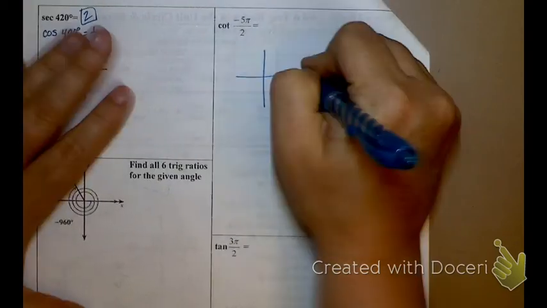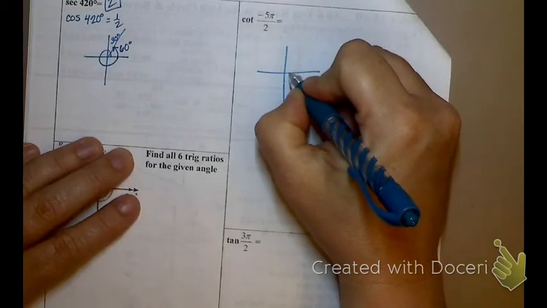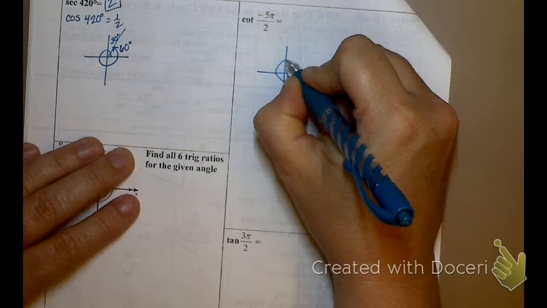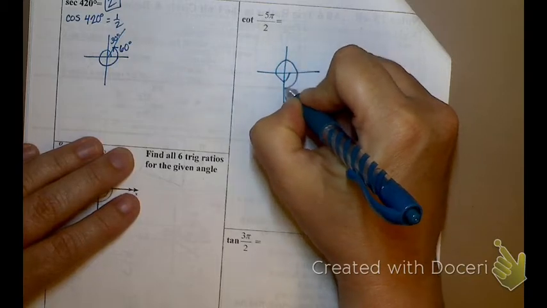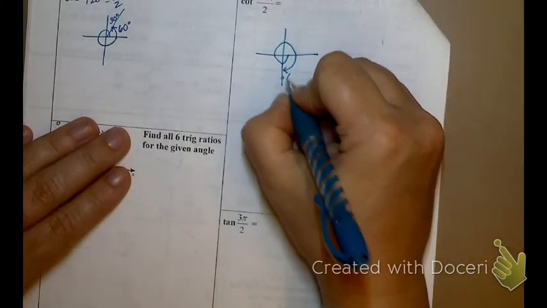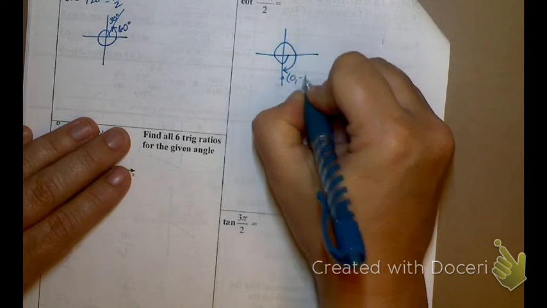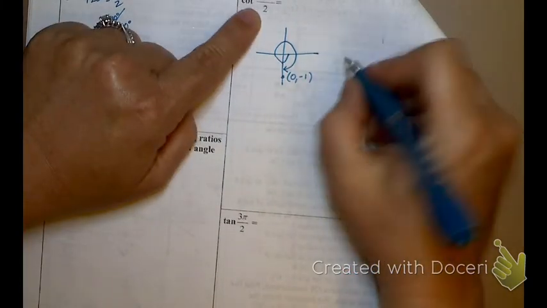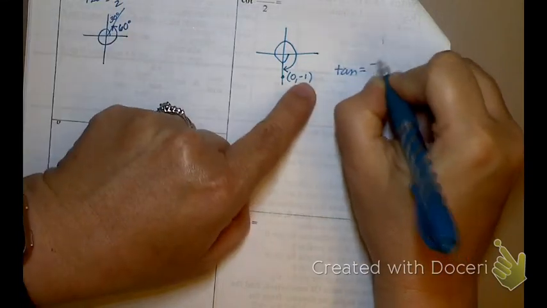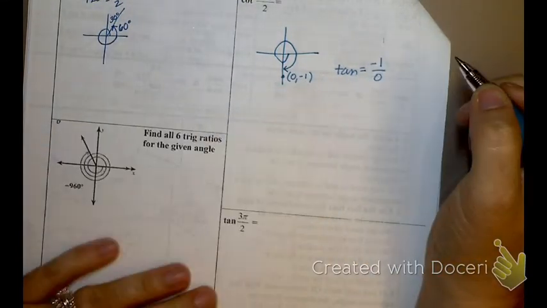I'll just do it here. If I'm going in the negative direction, this is -1 pi over 2, 2 pi over 2, 3 pi over 2, 4 pi over 2, 5 pi over 2. That's it. I know this point is (0, -1), right? Cotangent, okay, tangent is -1 over 0, which is undefined, yes?